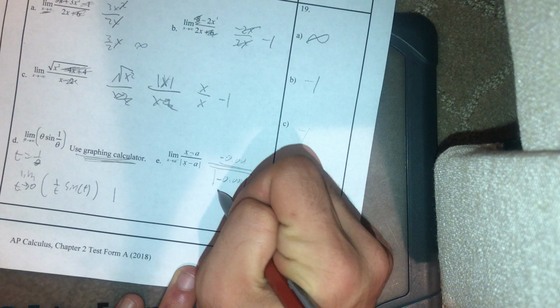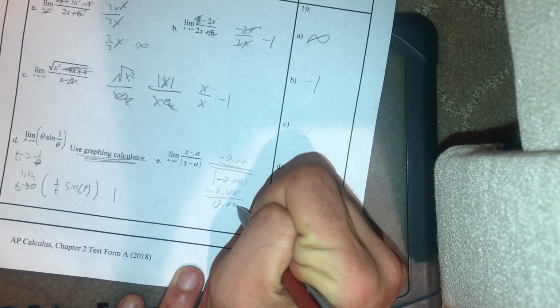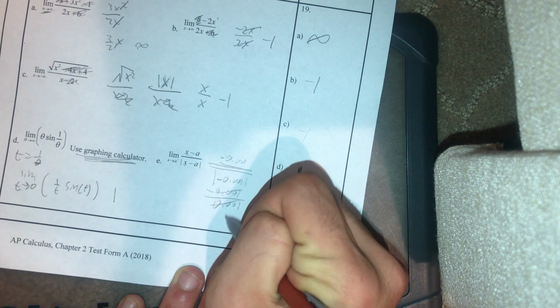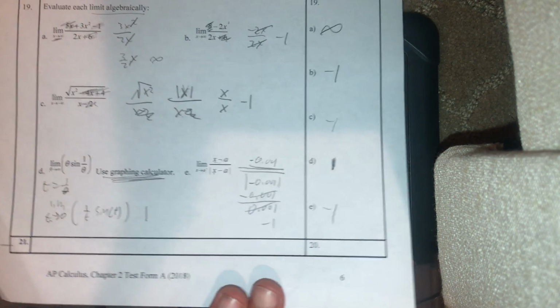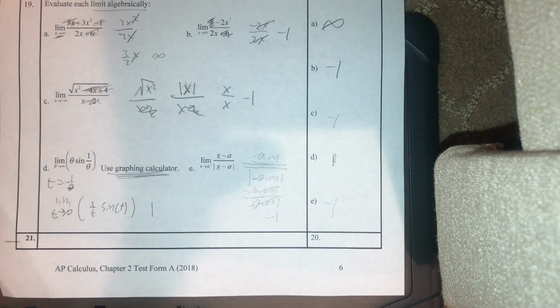So it's going to be negative 0.001 over positive 0.001. These are just going to become 1, you get negative 1. So just plug in a really small number, something close to a, but below it, because it's from the left side. Hope that made sense.